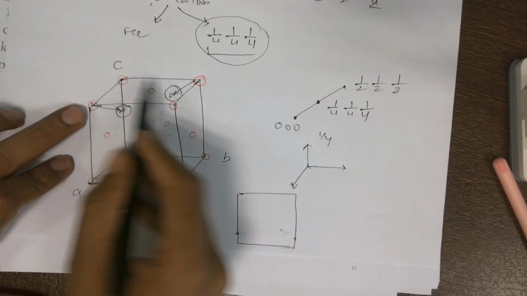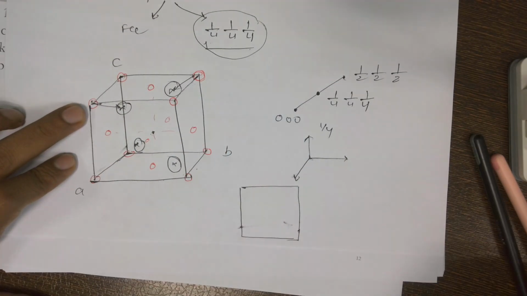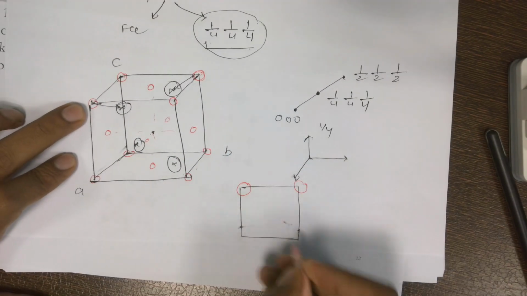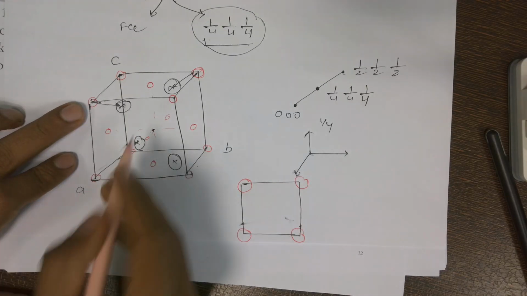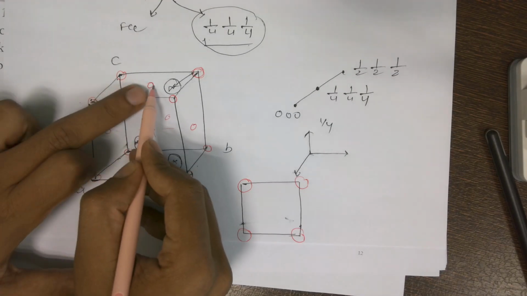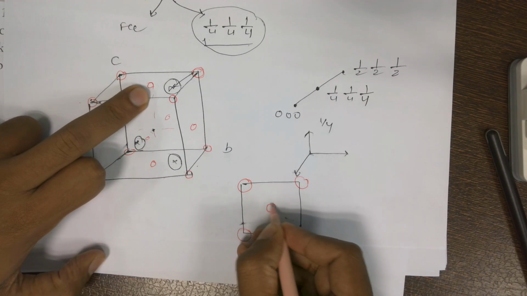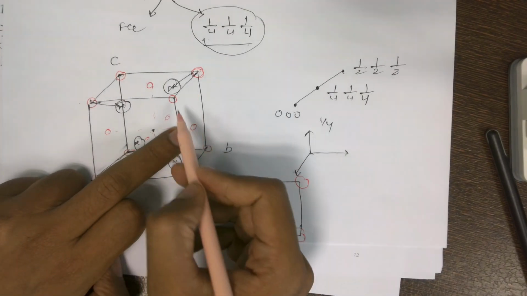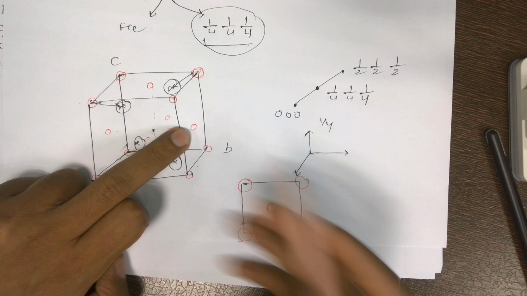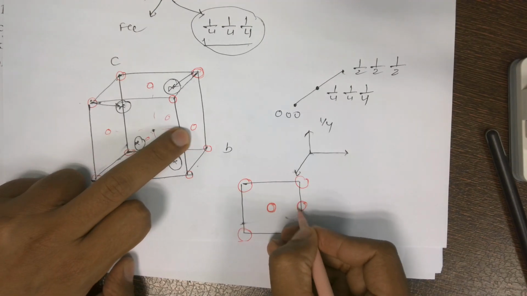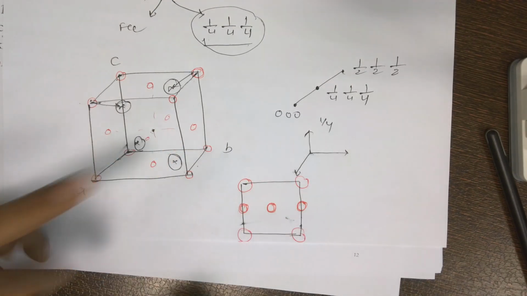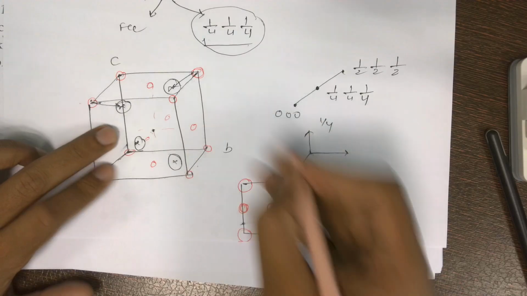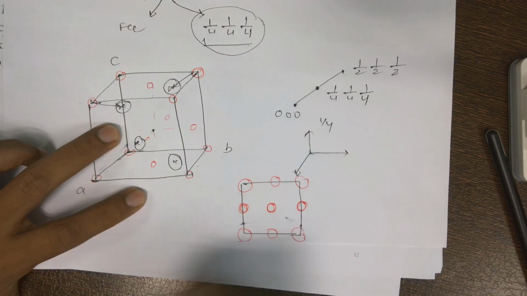I will get the corner atoms. I will also get this face centered atom over here. And this body face centered atom, this side, will be over here. Right? And the backside face centered will be over here.